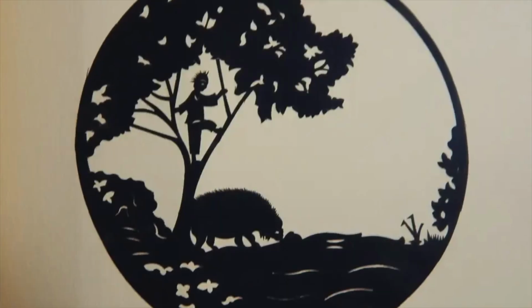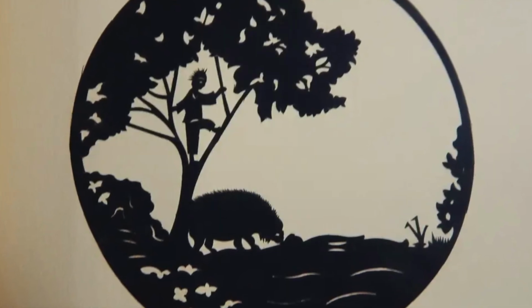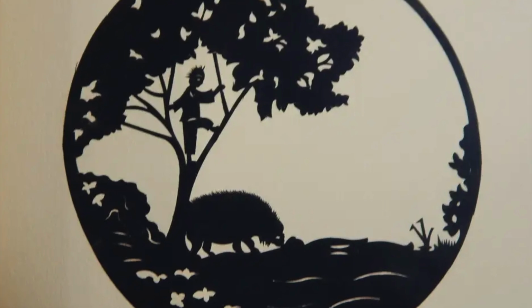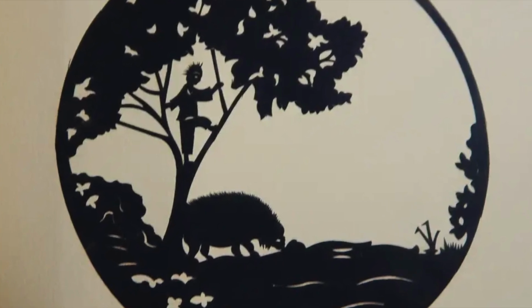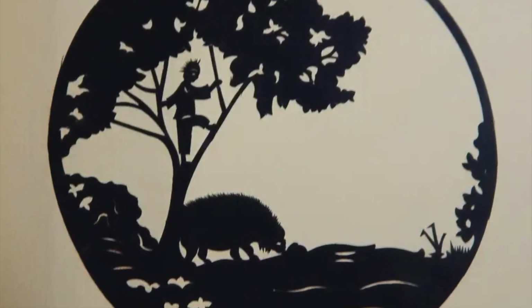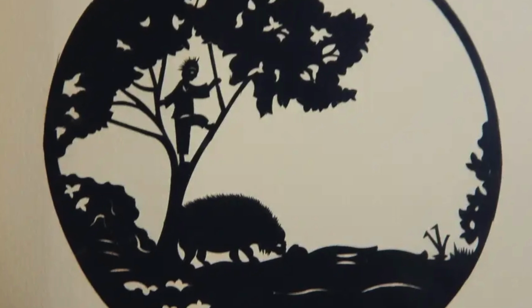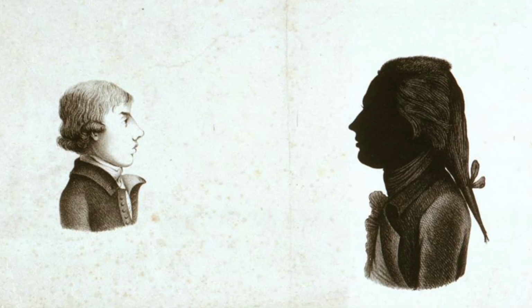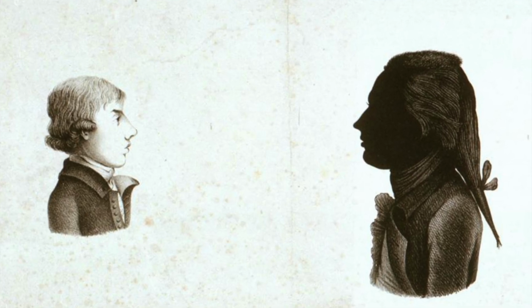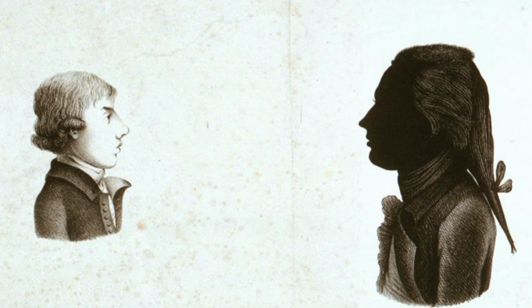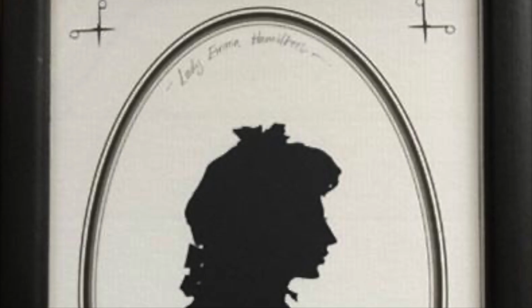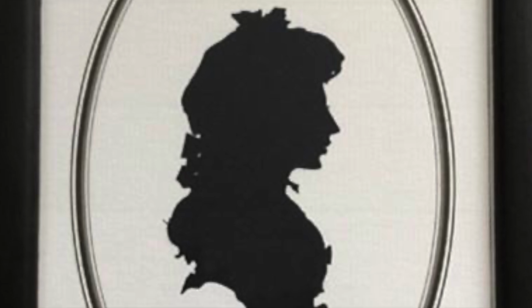Let's go. Paper cut silhouettes have a fascinating history that dates back hundreds of years. In fact, it began in ancient China over 1500 years ago, where people would cut out intricate designs from thin paper for decorations. And by the 18th century, paper cutting became very popular in Europe. People would cut paper to create portraits of people's profiles. These are called silhouettes. They were an affordable alternative to painted portraits, which could be expensive.